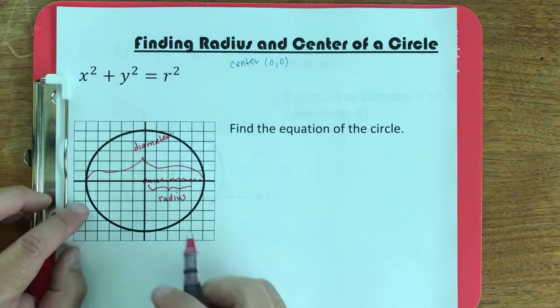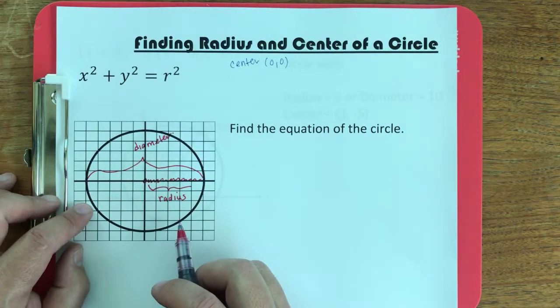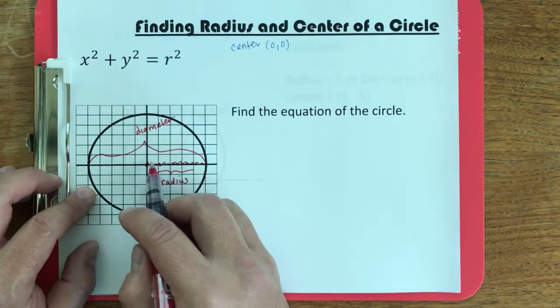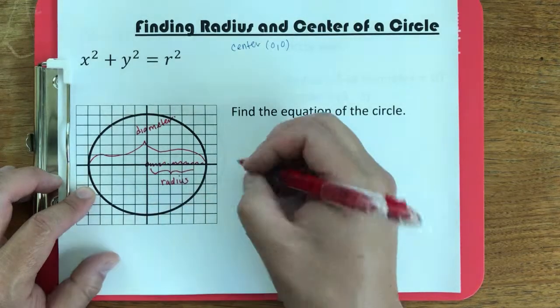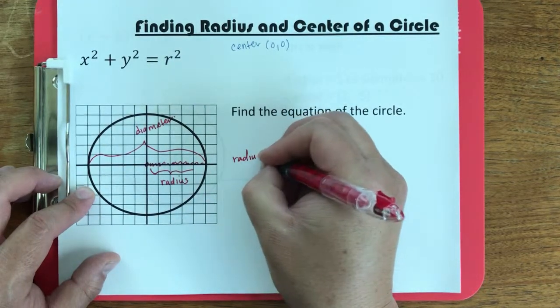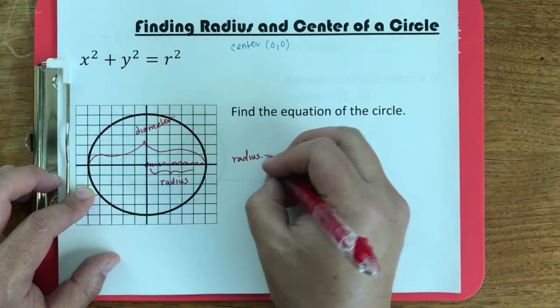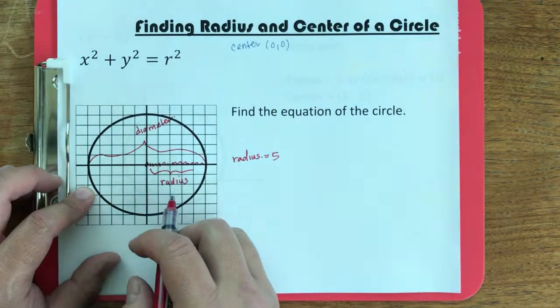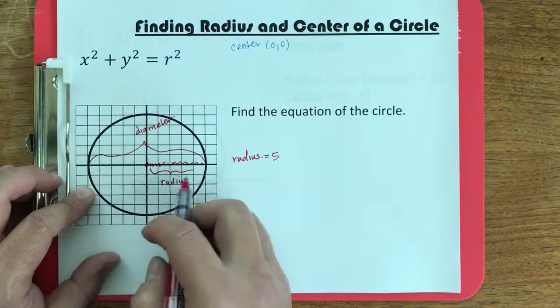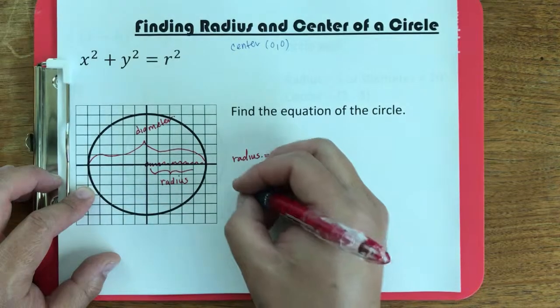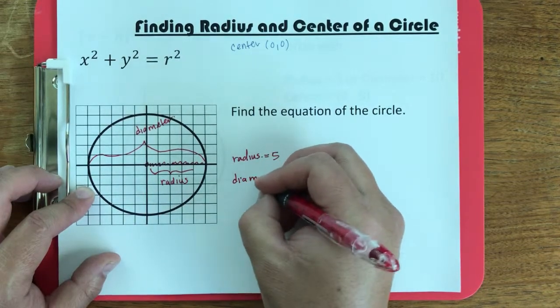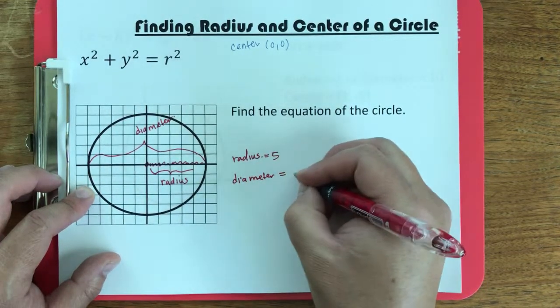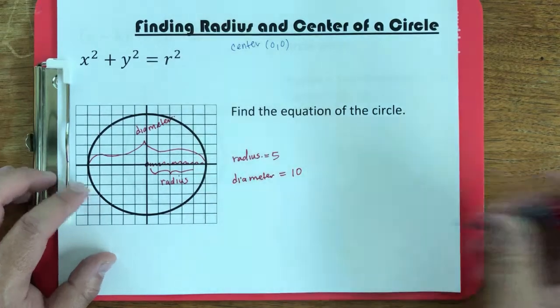In this case, the radius is equal to 5, and we can find that by just counting boxes. 1, 2, 3, 4, 5. The diameter is always twice the radius because it's basically the radius plus the radius. So the diameter in this case is equal to 10.